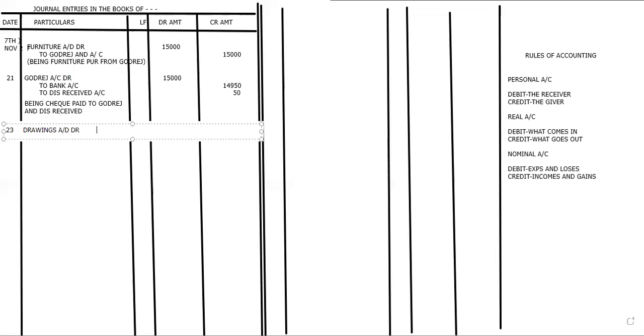How much is the drawing? 2,500. I said very clearly, whenever drawings are related to goods, then we have only one choice, that is purchases. We can't take from the sales, so that's why it is transferred to the purchases. That is what we are going to do here.